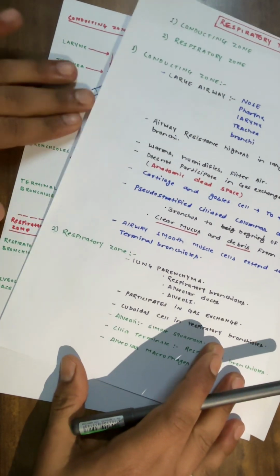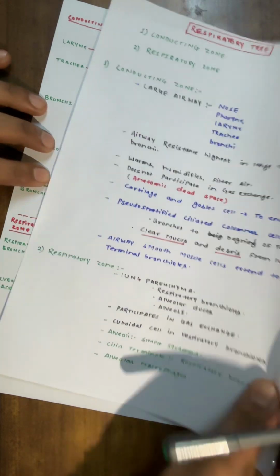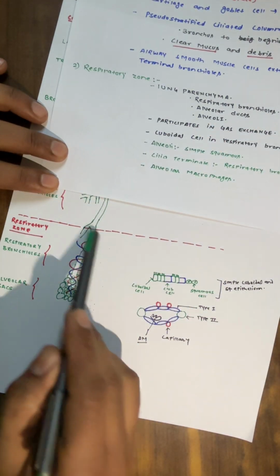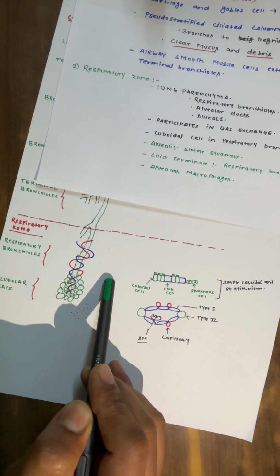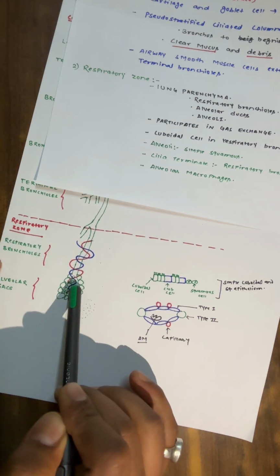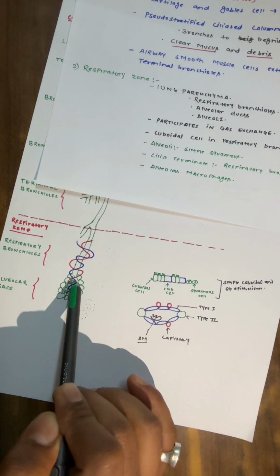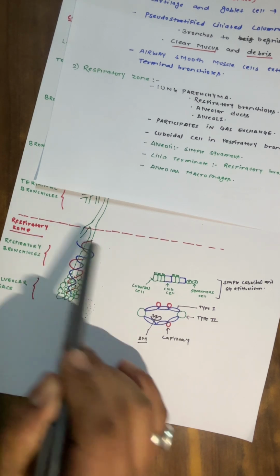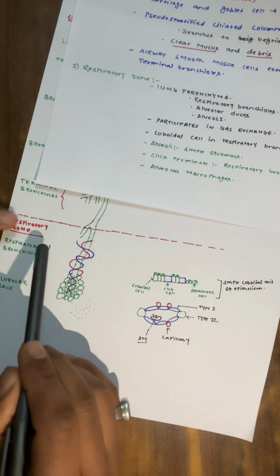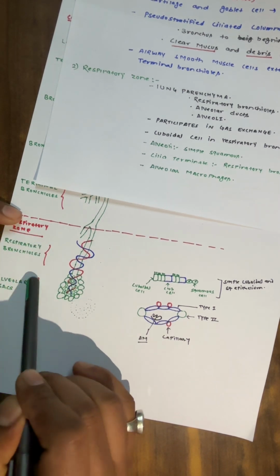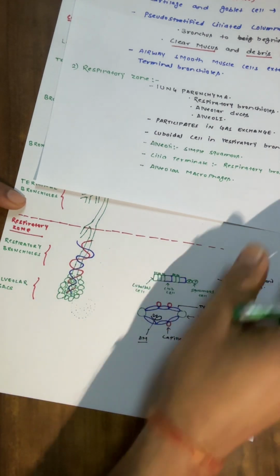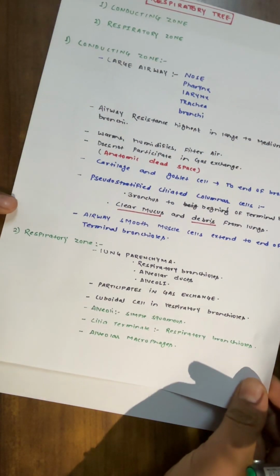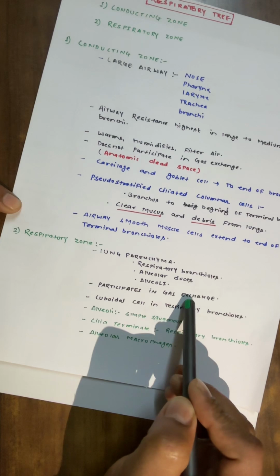The respiratory zone is also called the business end of the lung, because the main business occurs here: the exchange of gas from the capillaries. It is also called the lung parenchyma. It includes respiratory bronchioles, alveolar ducts, alveolar sacs, and alveoli. The primary function of this part is participating in gas exchange.